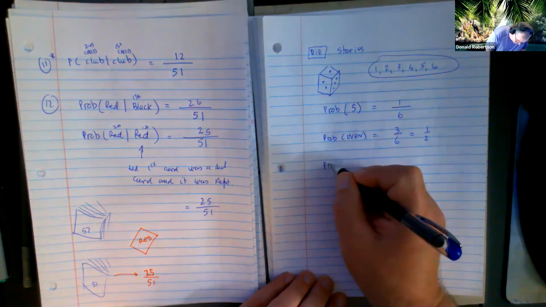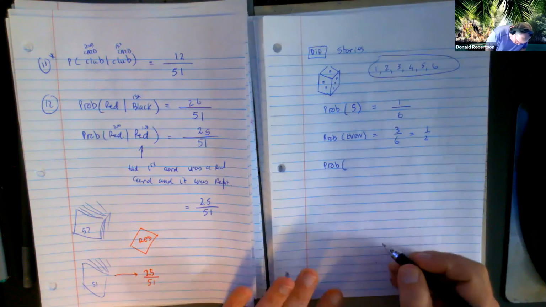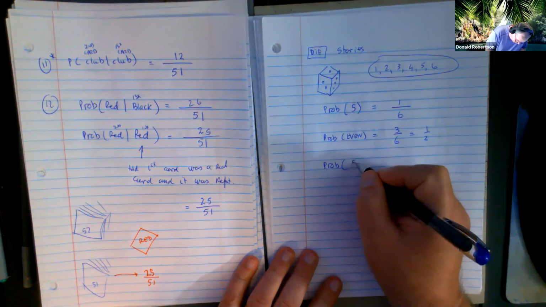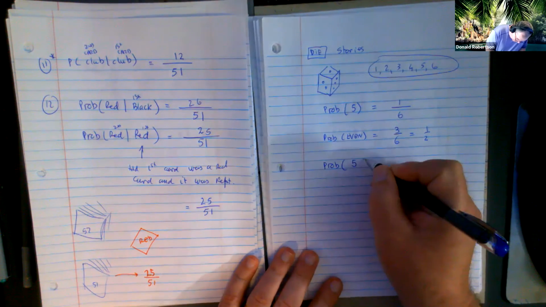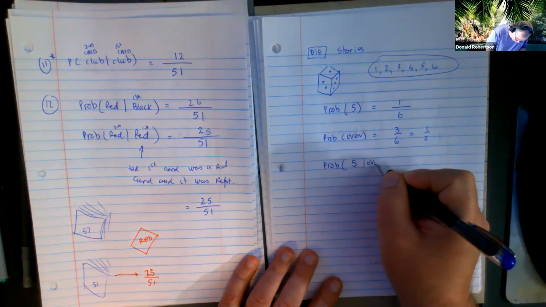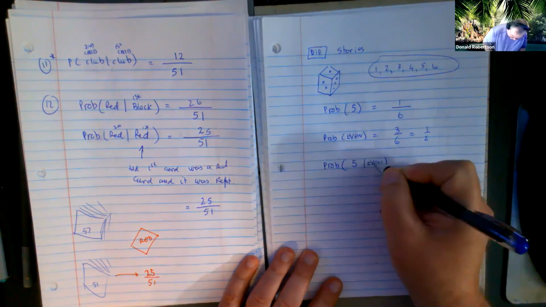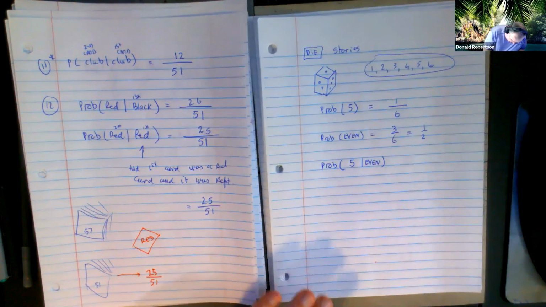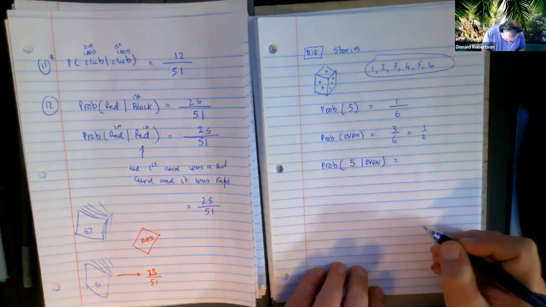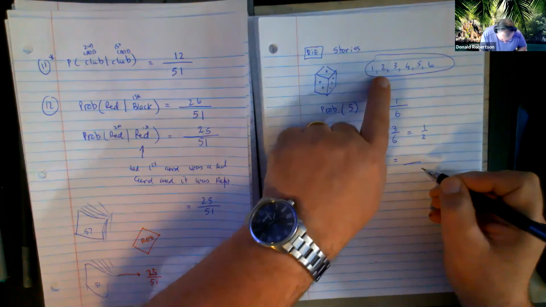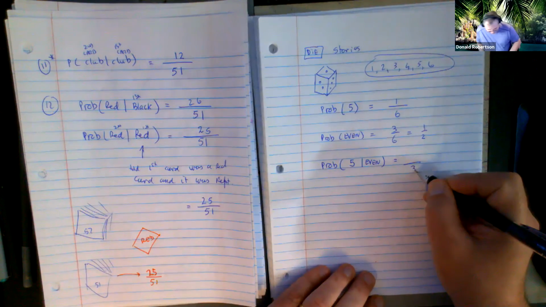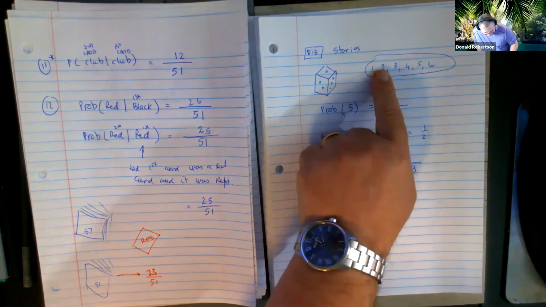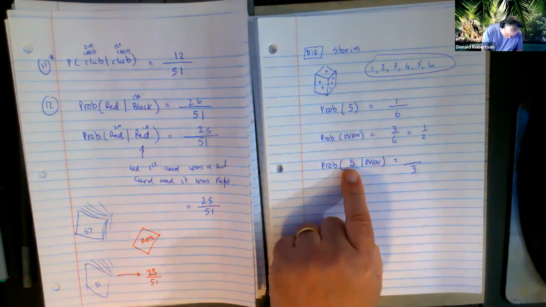But then you can have conditional probabilities. For instance, what's the probability that you get a 5 given that you're told that it was an even number? Well, since I know it's an even number, it's a 2, 4, or a 6, so there's 3. Of those 3 even numbers, would you agree none of them are a 5?